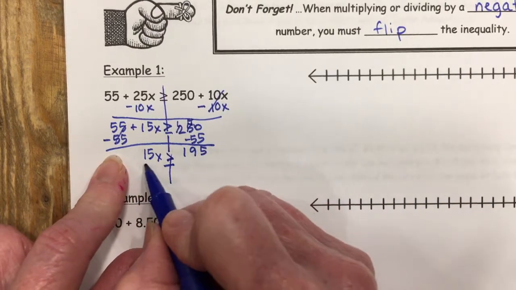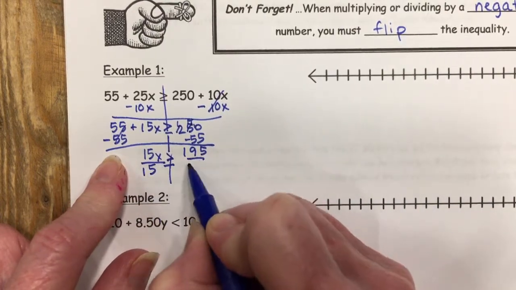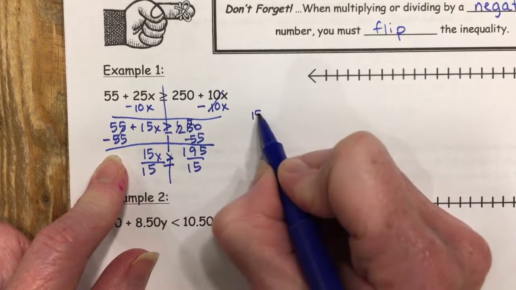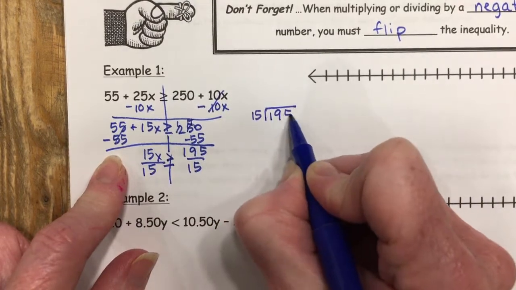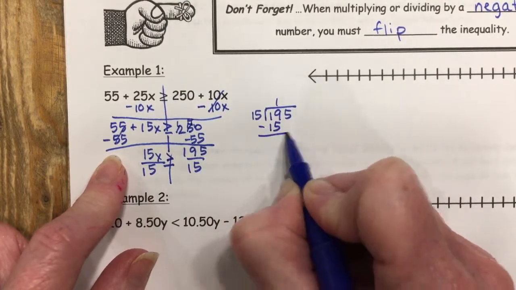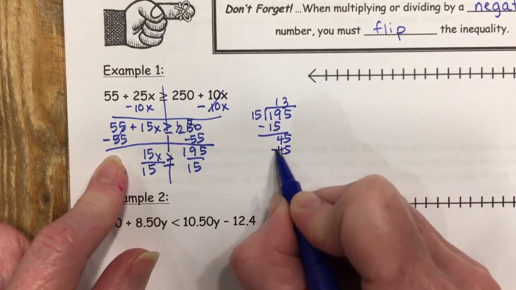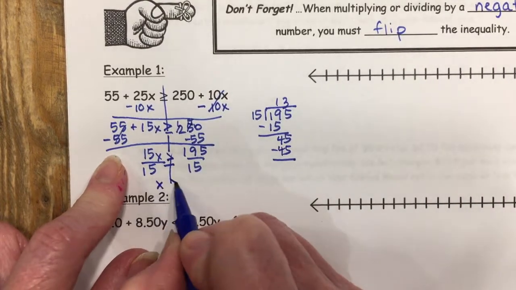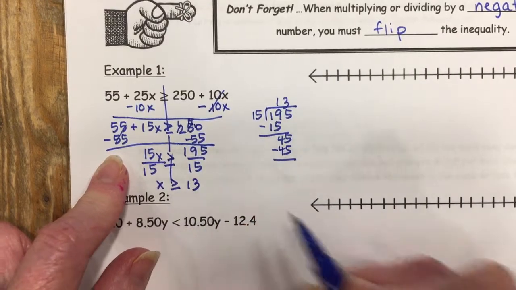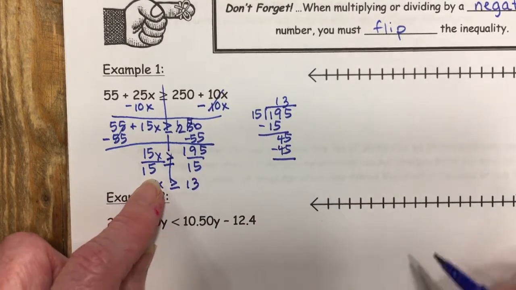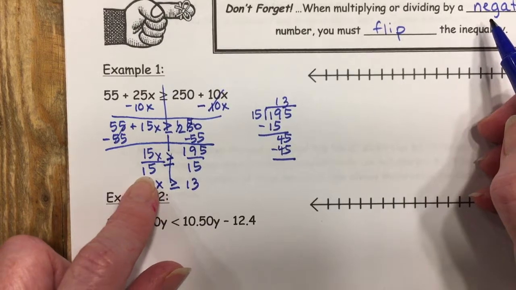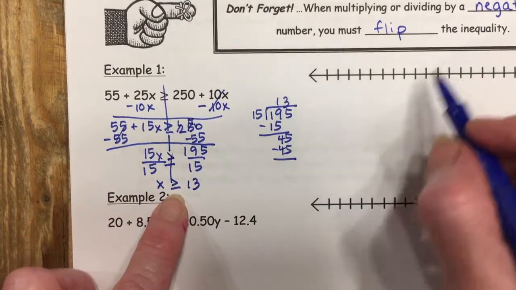So again, if I finish solving, I'm dividing by 15. So divide 15 into 195. Go once, and then 3 times. So then x is greater than or equal to 13. Now, I did divide at the end, but what I divided by was not negative. It was positive 15, so this did not need to switch.